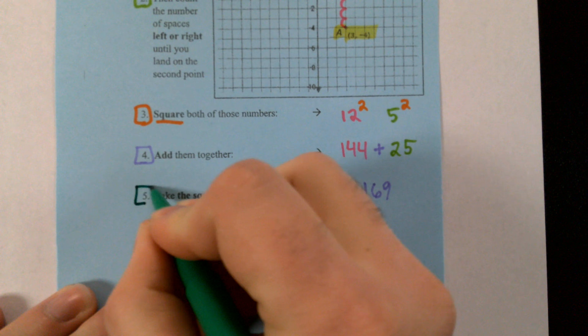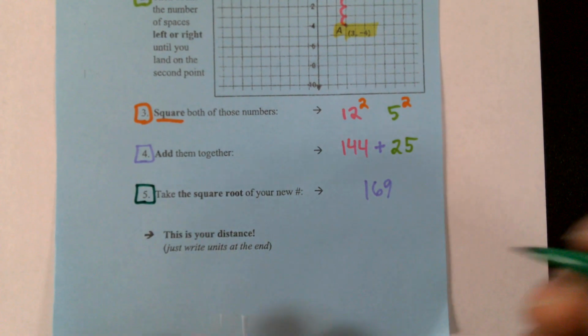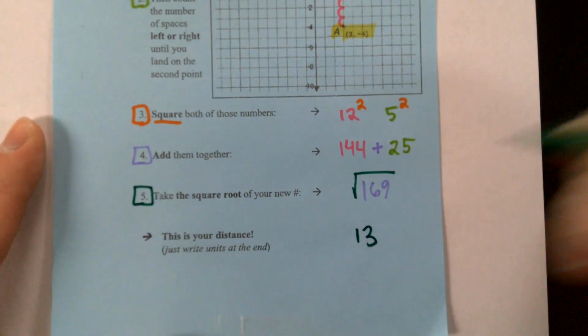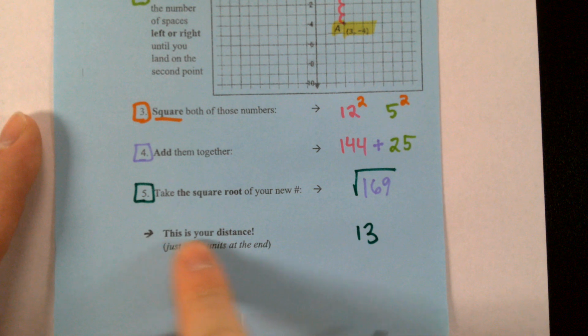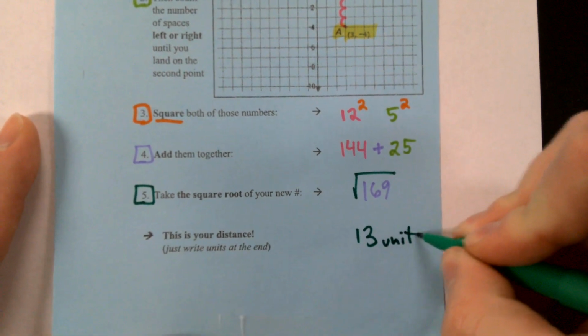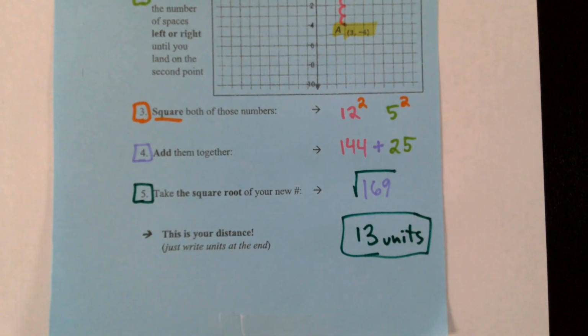And now we're going to do step 5. We're going to take the square root of this number. Anyone know what the square root of 169 is, Hannah? 13, exactly. This is your distance. Just write units at the end. 13 units, box it up, we're done.